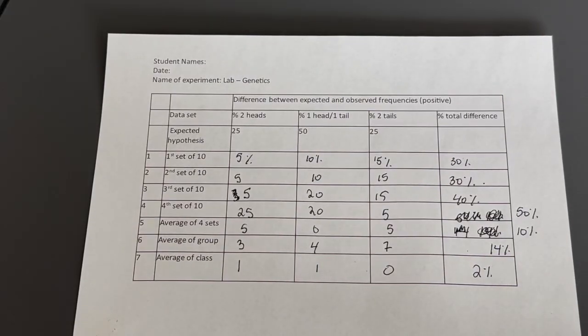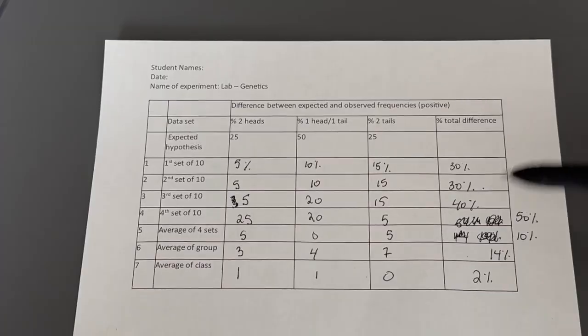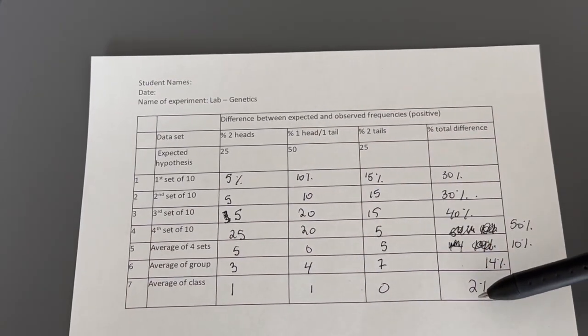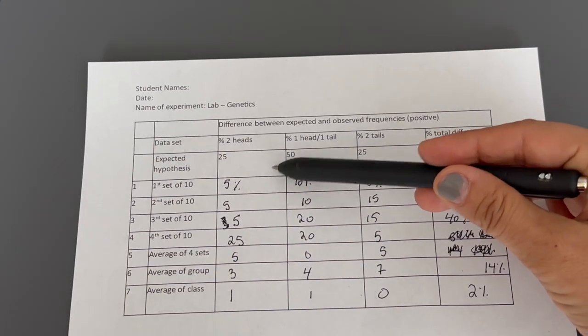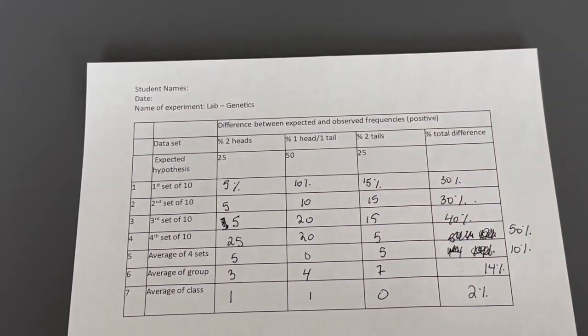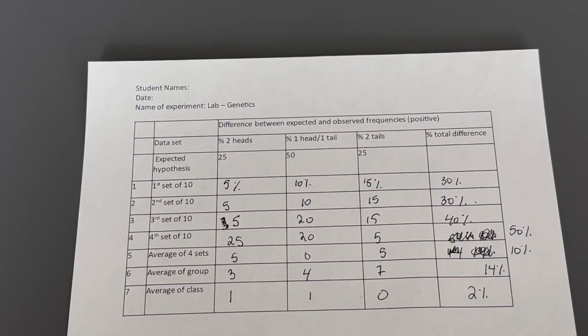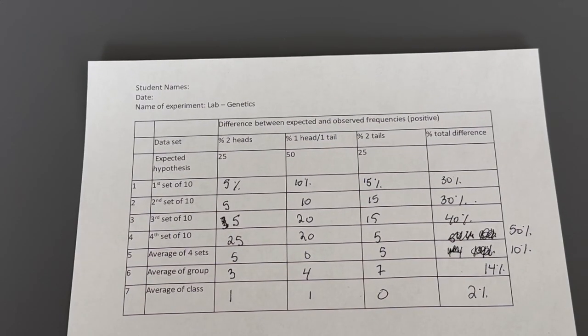The goal of this exercise is to get students to realize that as the data set gets bigger, we get closer to our expected hypothesis. And this is exactly why Mendel used so many pea plants to demonstrate the 9:3:3:1 ratio of expected frequencies of traits in pea plants.